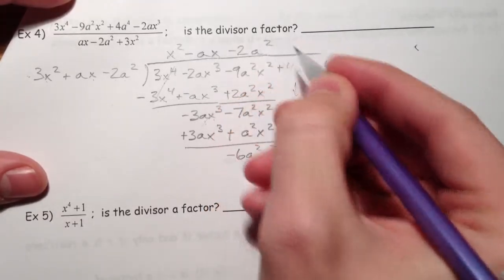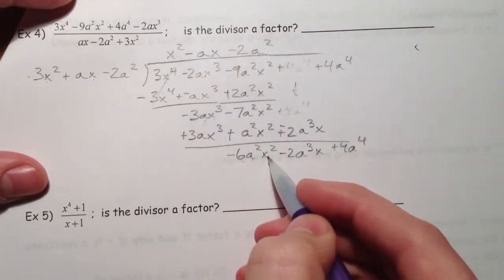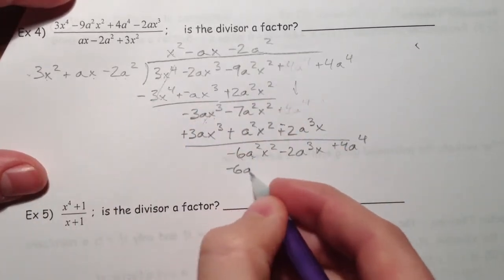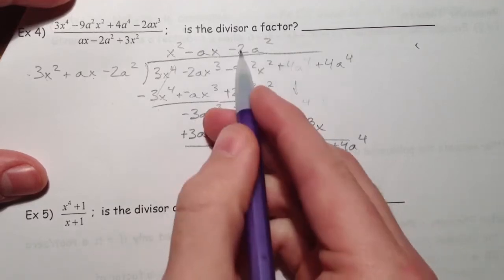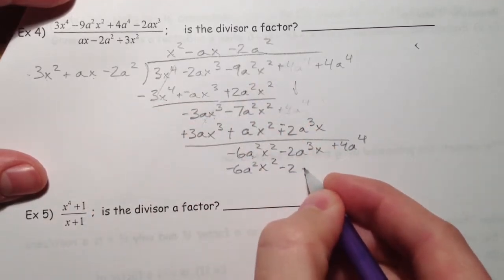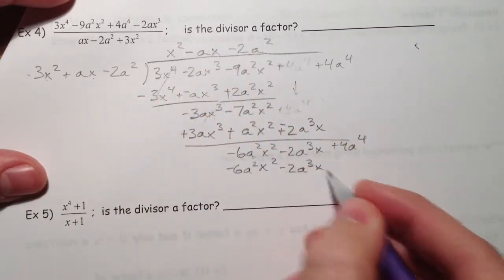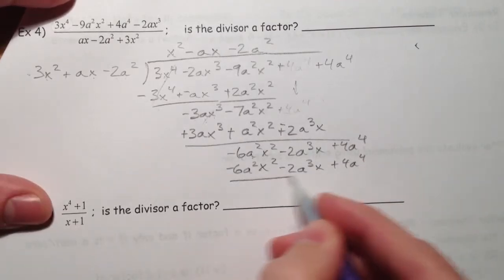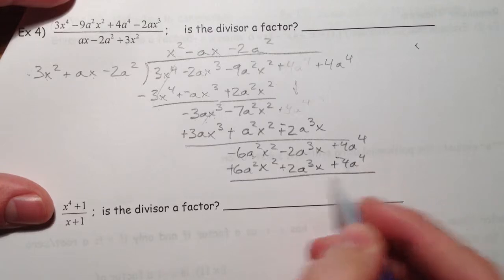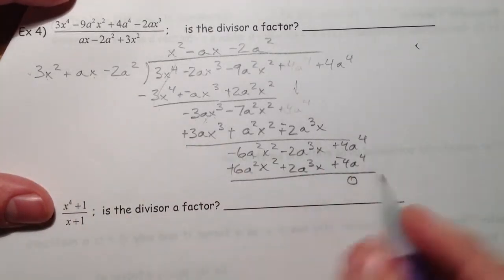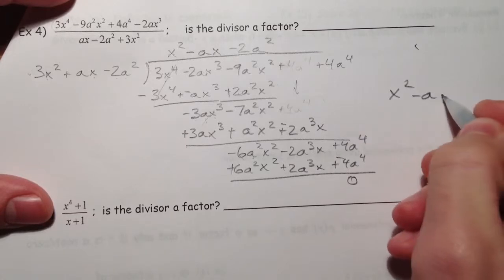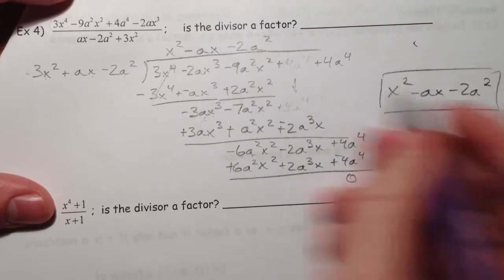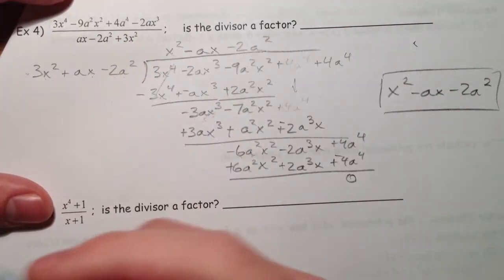Divide. You get a negative 2. A squared is left over, divided by x squared, so the x squared cancel out. So negative 2 times 3, negative 6a squared x squared. Negative 2 times negative 2a cubed x. Negative 2 times negative 2 is positive 4a to the fourth. Cancel, cancel, cancel, so you get a remainder of 0. X squared minus ax minus 2a squared. If you multiply this by the denominator, you will get the numerator. So that's how division works.